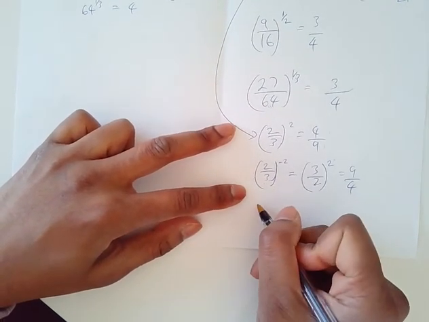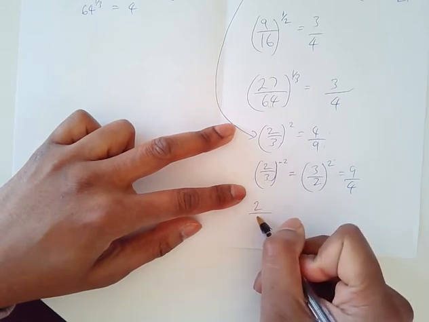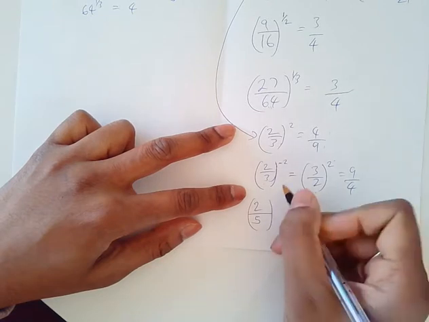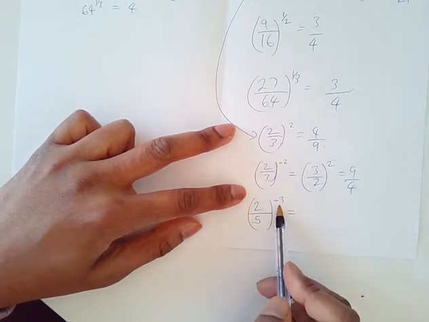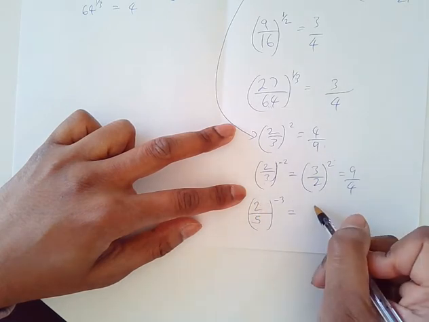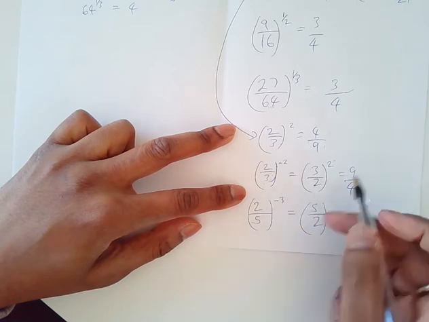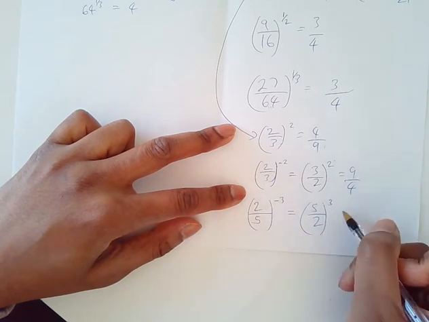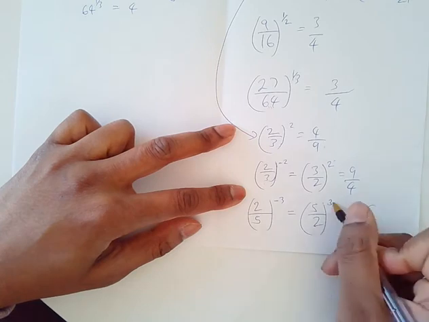Let's try another one then. It's a negative power, so you flip the fraction first. That becomes positive. 5 to the power of 3 means 5 times 5 times 5, which is 125. 2 to the power of 3 is 8.